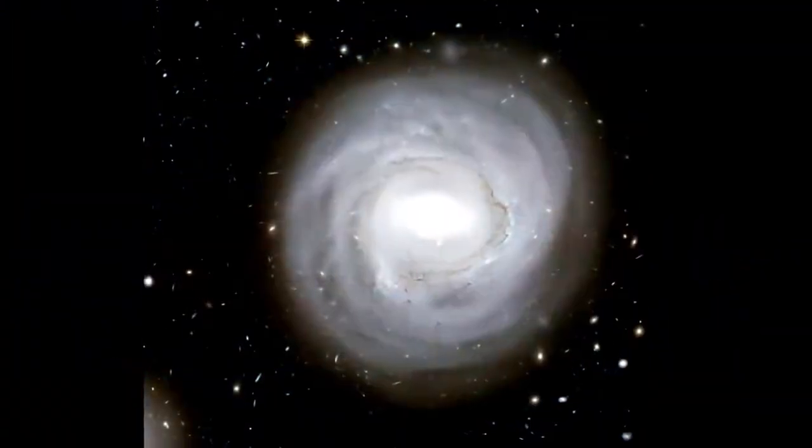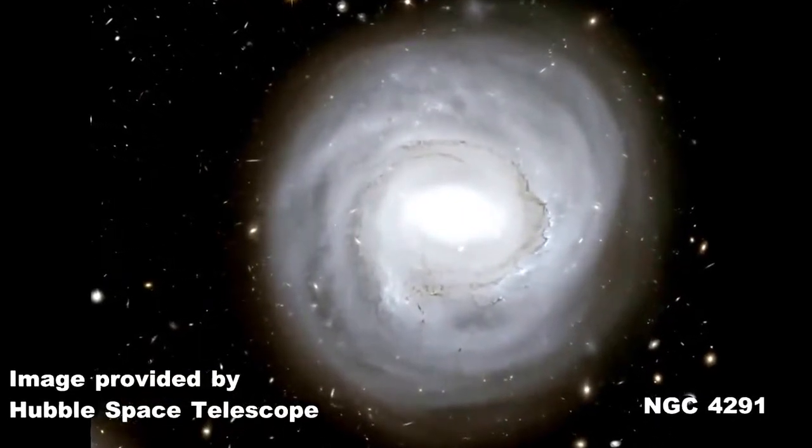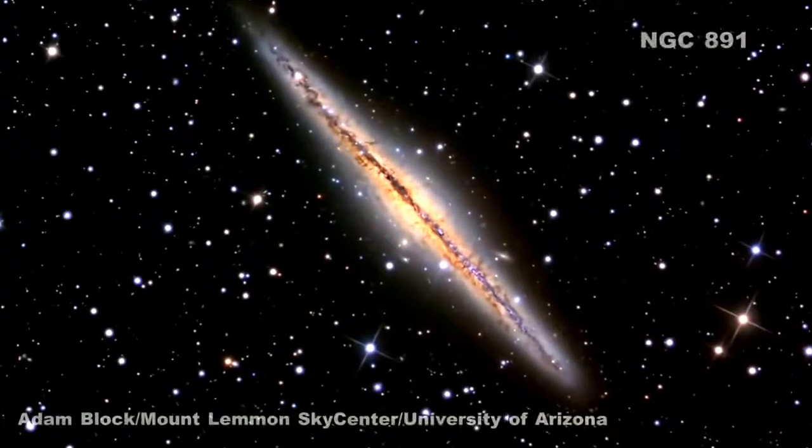By now you can clearly see that the structures we find in space are easily explained by these bowl-shaped magnetic fields without using black holes, dark matter, or dark energy.